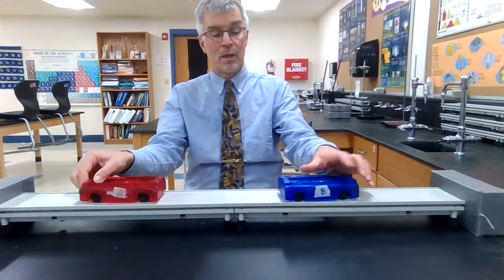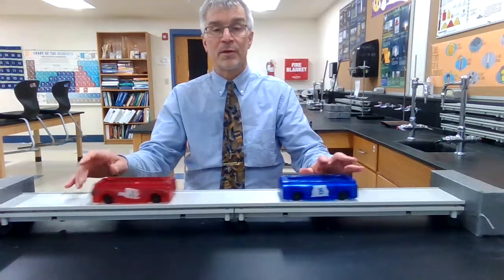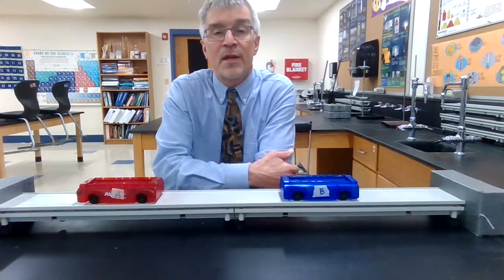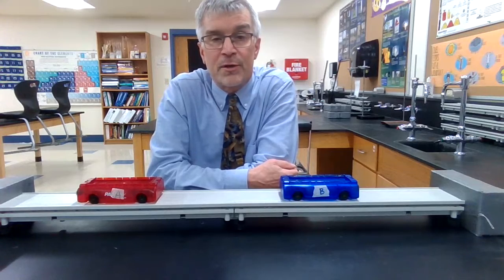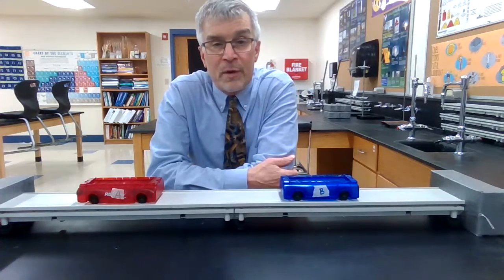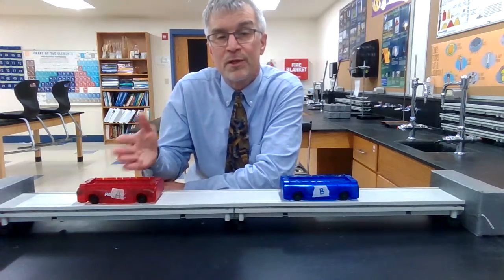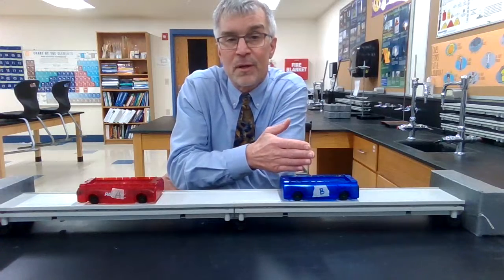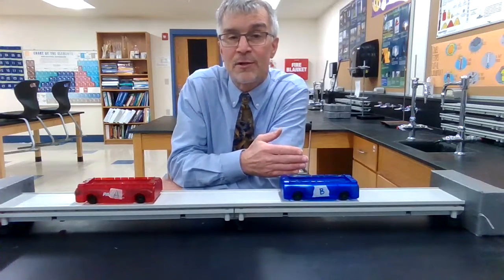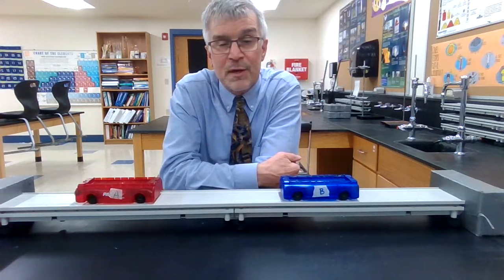Notice when I do it this way, they don't really make a sound when they collide. So none of the kinetic energy is converted into internal energy. And that's what makes an elastic collision elastic. The kinetic energy is conserved. Now we already know that in any collision, momentum is conserved. The total momentum before the collision and the total momentum after the collision are the same. With an elastic collision, what is also true, the total kinetic energy before the collision and the total kinetic energy after the collision is also the same.